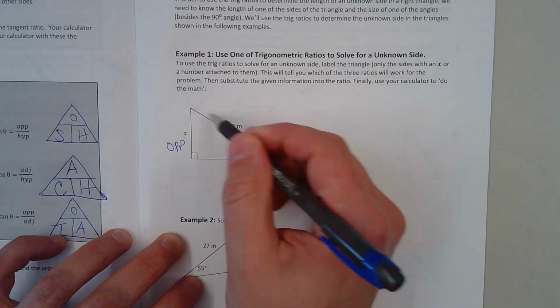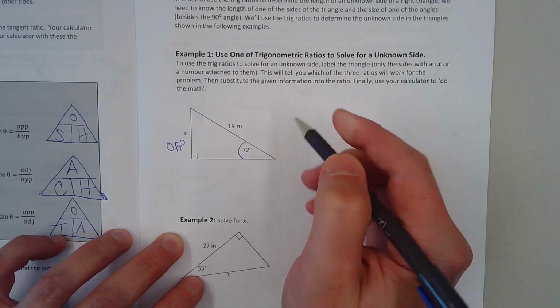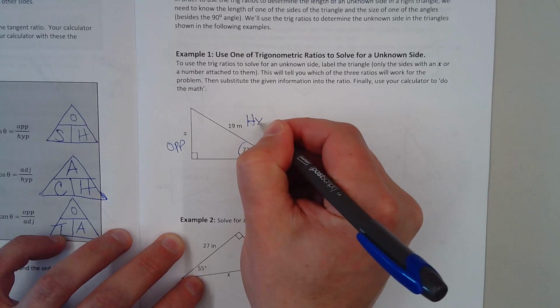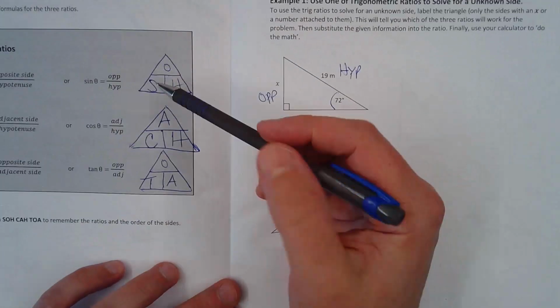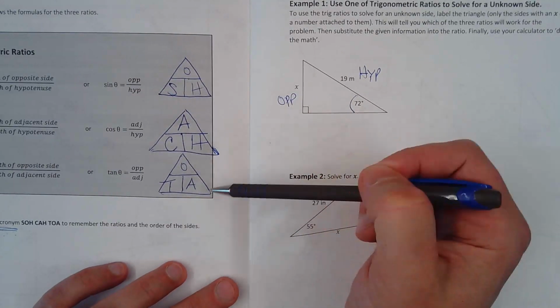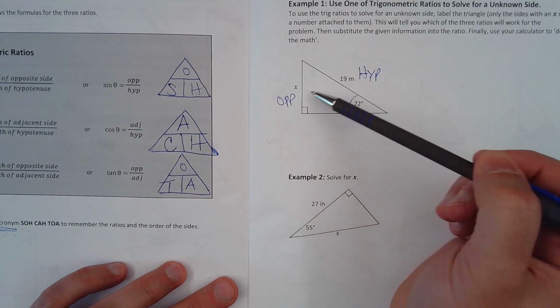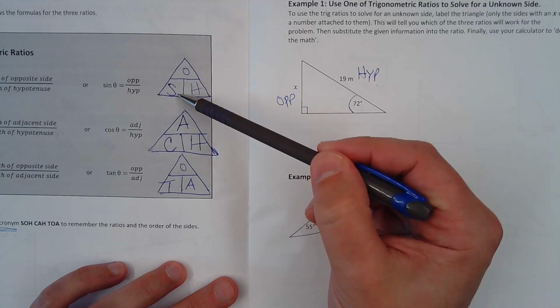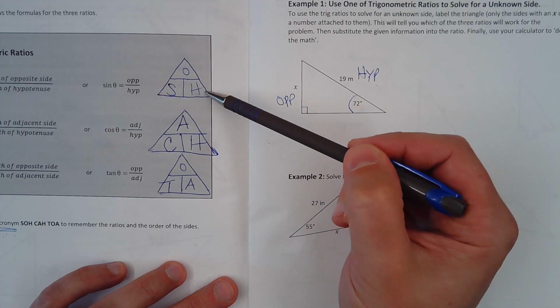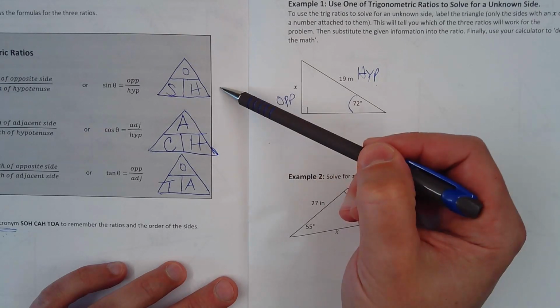And this long side here is the? That's your hypotenuse. Now, what's the trig ratio that has opposite and hypotenuse in it? Only one of them will. This one, right? This is the only one that has O and H in it.